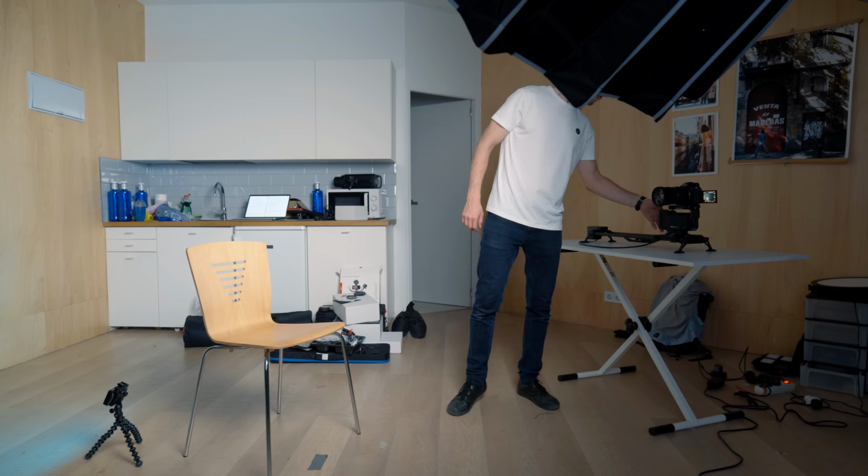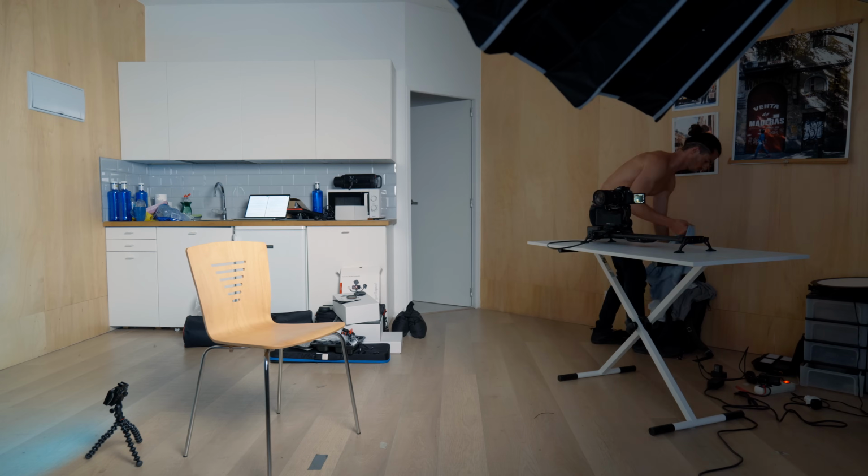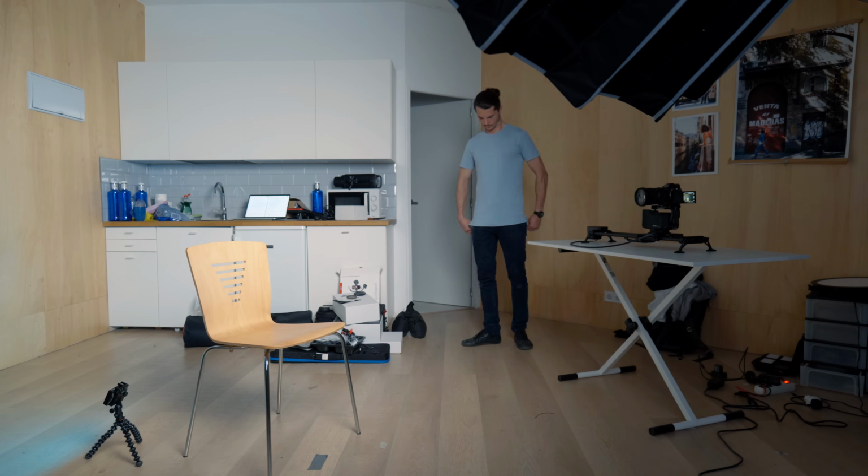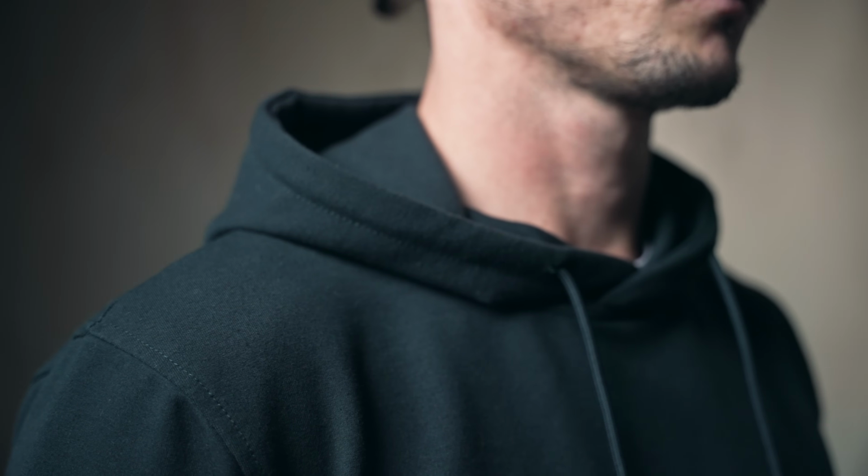We then change clothes and repeat the exact take using the same keyframe movement we already set up with the slider. And again, and again. All right, so far it's going pretty good. We're just about to do the last take right now in the Black Forest Classic hoodie.